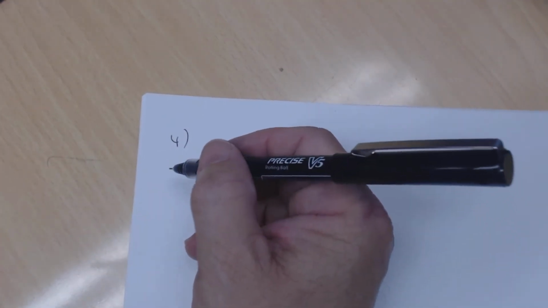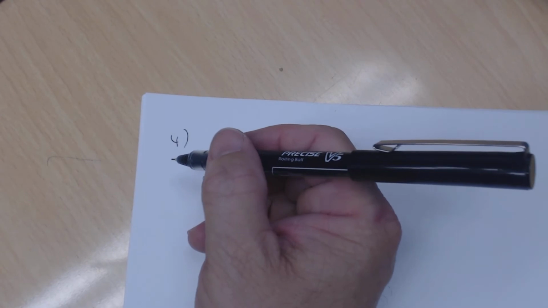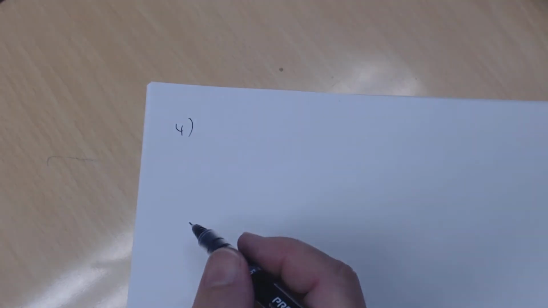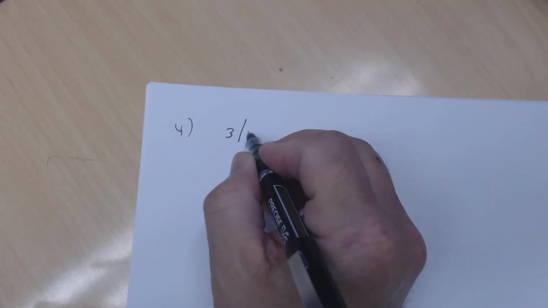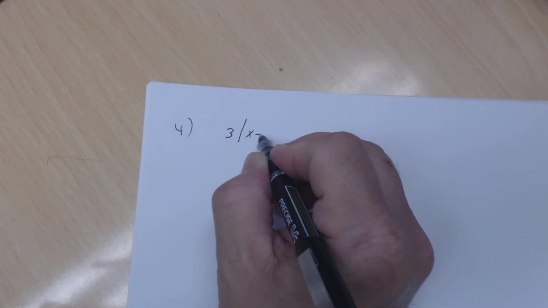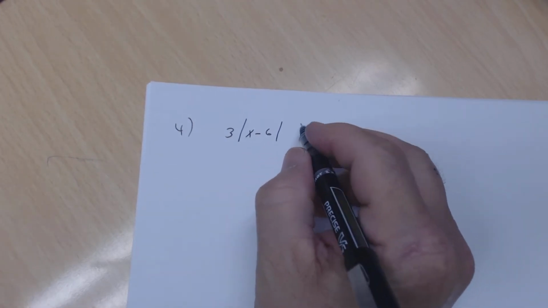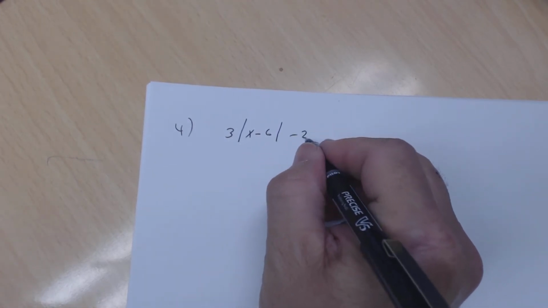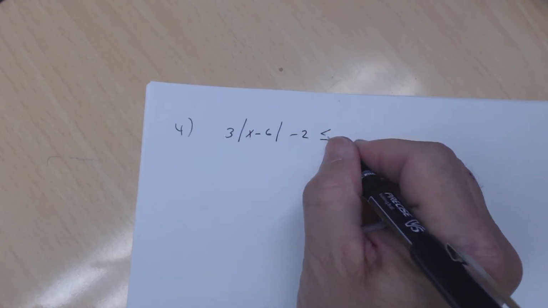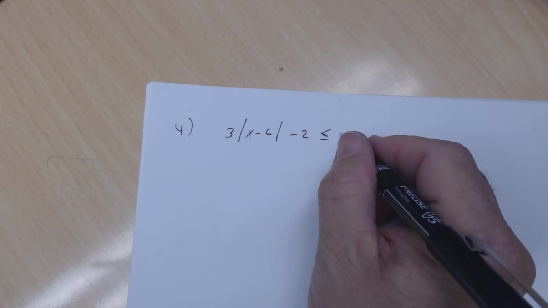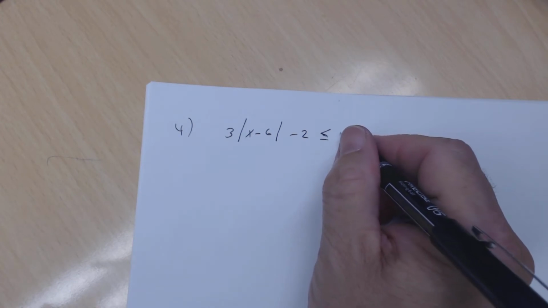All right, number 4. Let's suppose we had 3 times the absolute value of x minus 6, minus 2, is less than or equal to, let's say, 7.